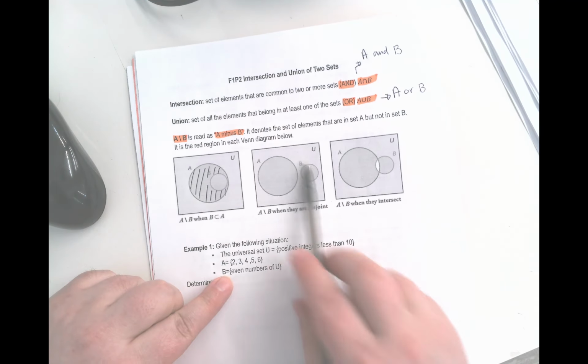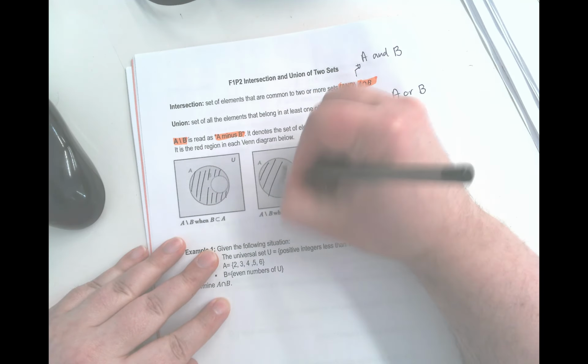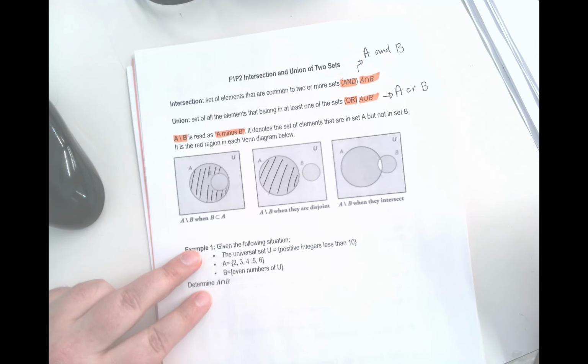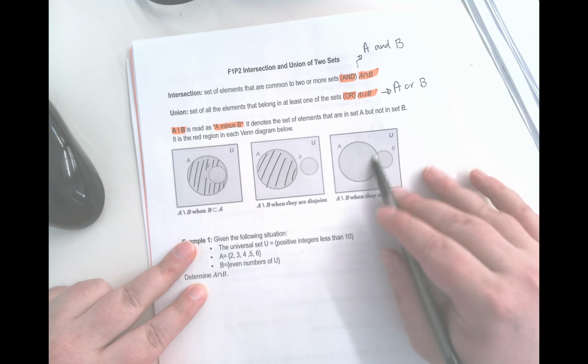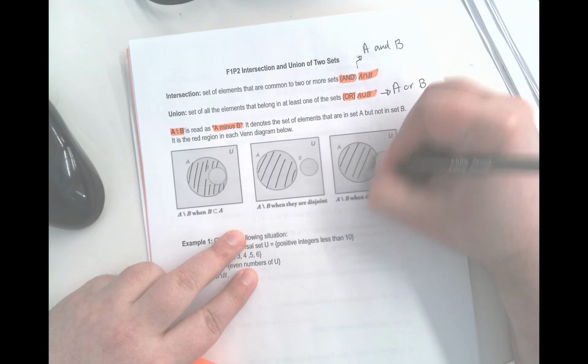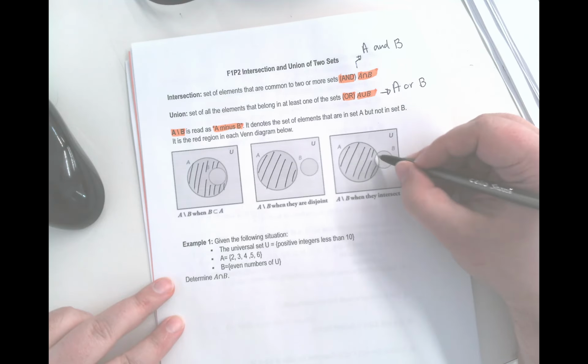For this one here, these two are disjoint, which means there's no overlap. They have nothing in common. A minus B is just A. It's everything that is in A because there's no overlap, so there's nothing that could also be in B. So in this case, it is just A. And when we have A and B where they have some kind of intersection, A minus B is just, again, the stuff that is in A, but is not in this overlap section. So it is not in this like little sliver here where they cross each other.